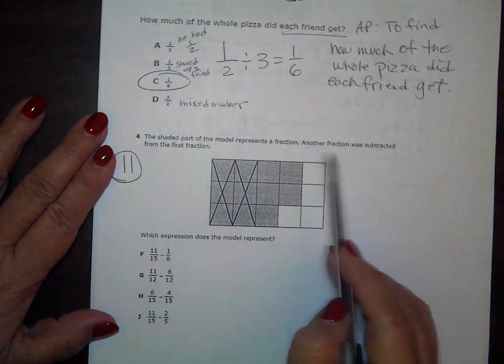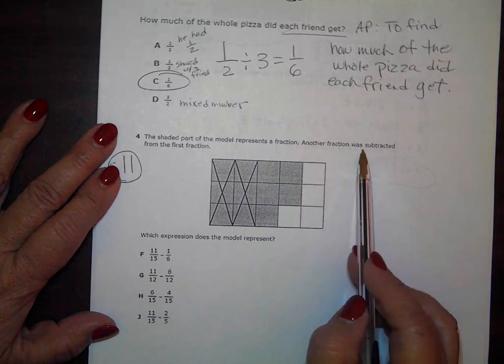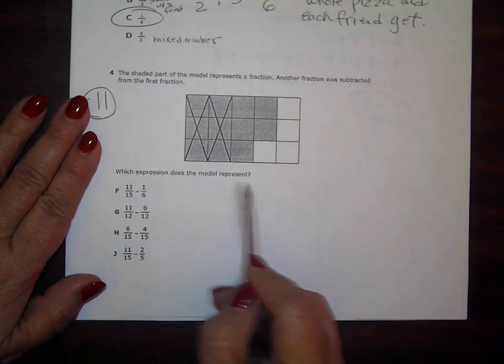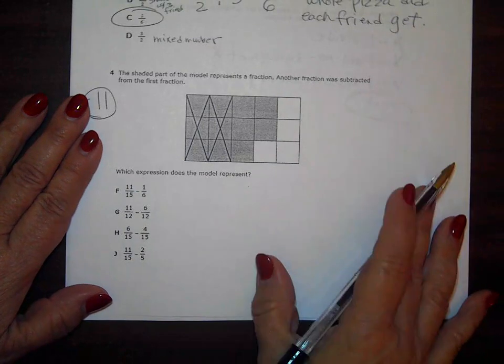friend get? All right. So the shaded part of this model here for the last question represents a fraction, and another fraction was subtracted from the first fraction. So what expression does this model represent? So we practiced on one in class today, and on this one, let's take a look.